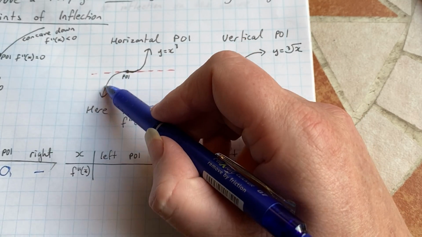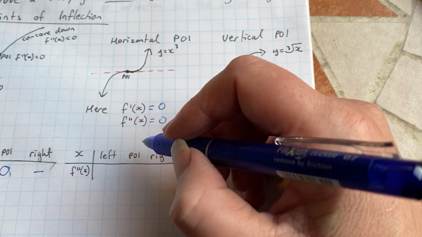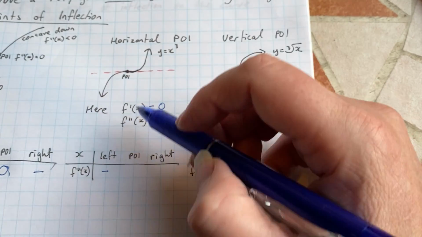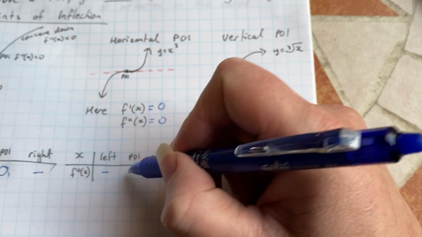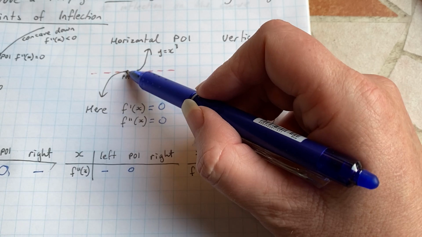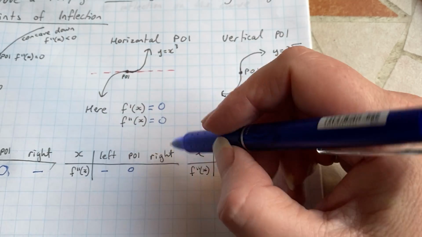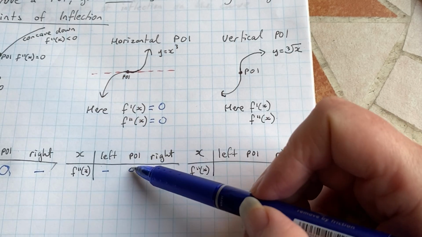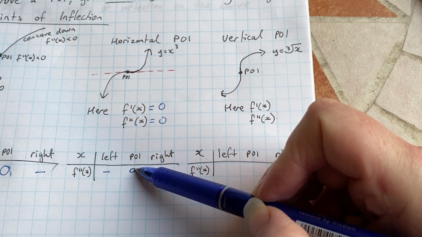To the left, it's like a part of a sad parabola. So the second derivative would be negative, concave down. At the point of inflection, the concavity is 0. There's no concavity right there. And to the right, it's like a happy parabola. It's concave up, so it's positive. Concavity has changed. It is a point of inflection.